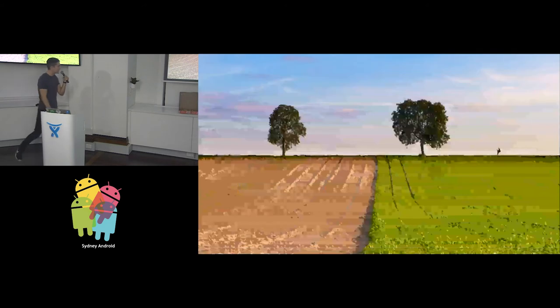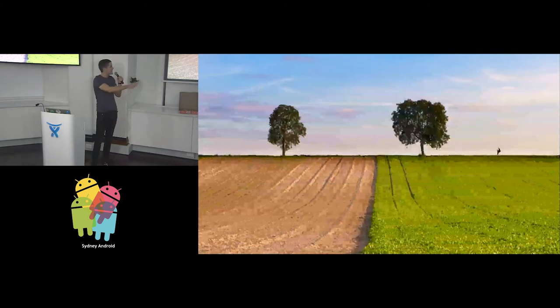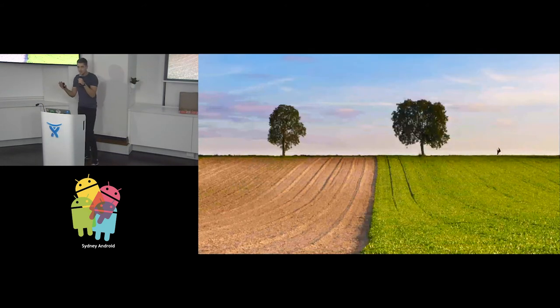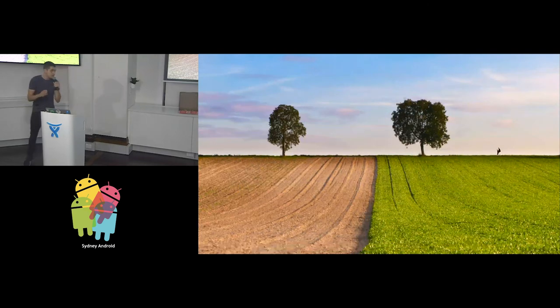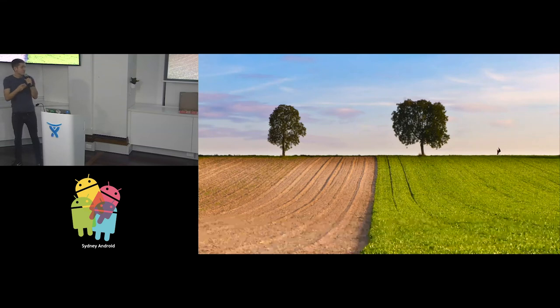So this is just a nice picture, and I'm going to tell you why. This is just to introduce a concept of Brownfield and Greenfield. So what does this mean in the context of mobile apps? A Brownfield app is an app that already exists. It's got legacy code. It's been out in production. And a Greenfield app is something brand new.